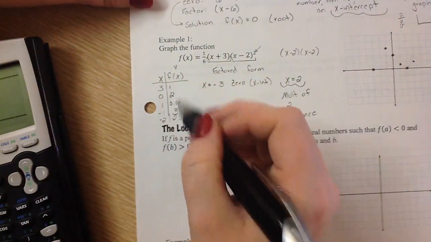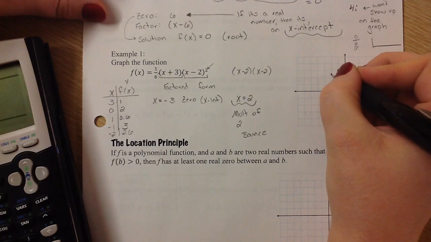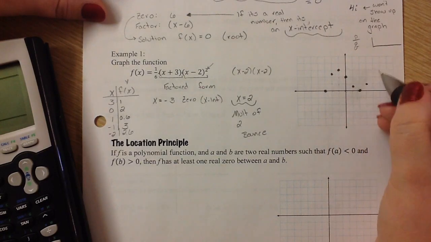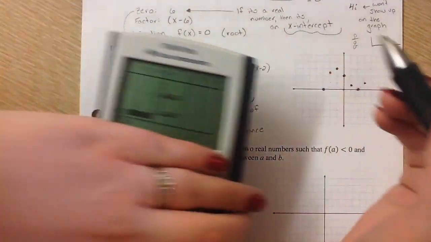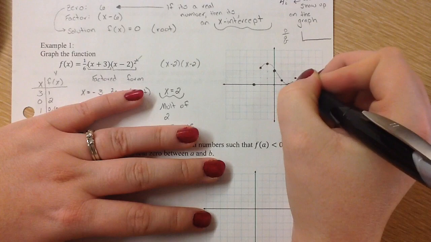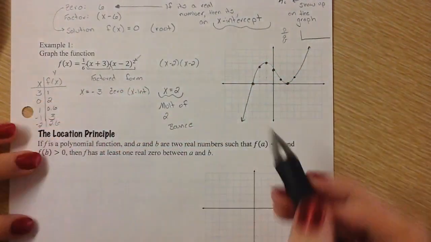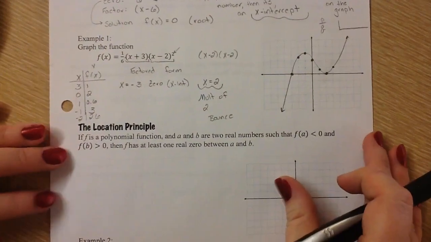See here, I can create this table to get an idea of what this graph looks like and get these points just by using my calculator. So we can come in, and this graph is going to look like that. And I can get all kinds of points using that table function.